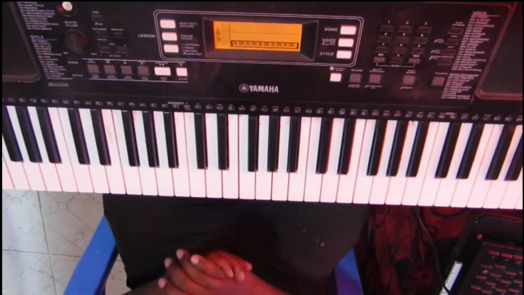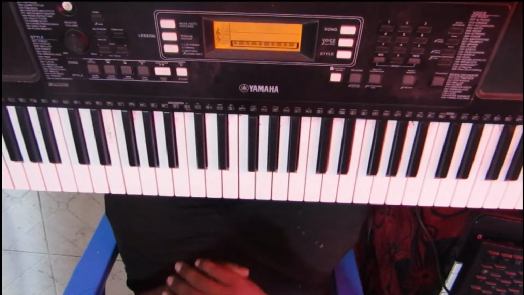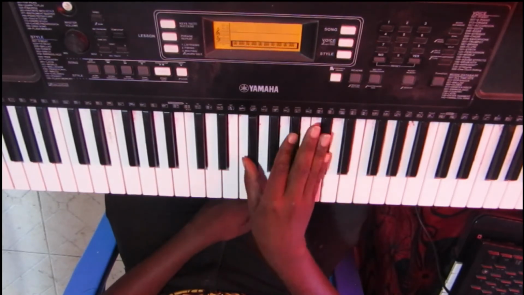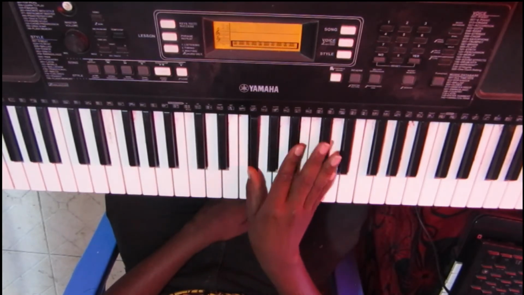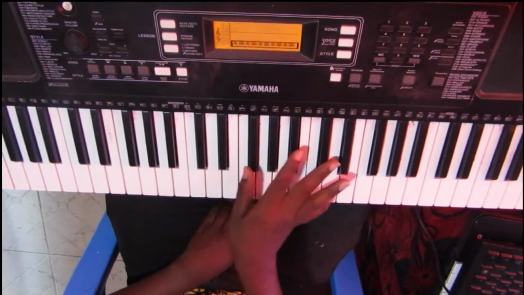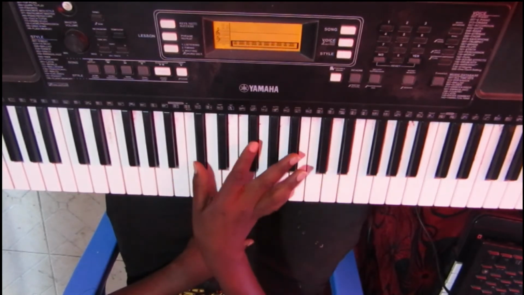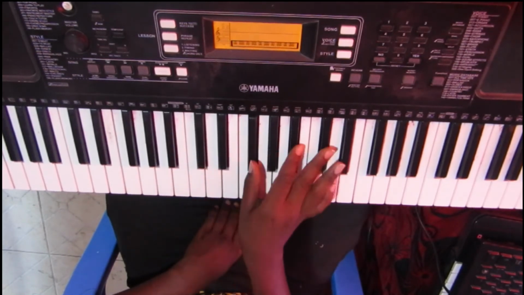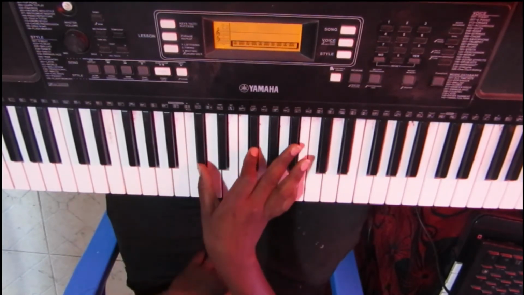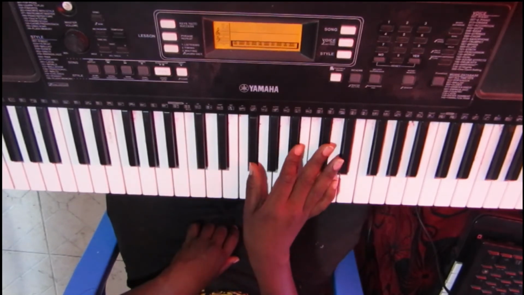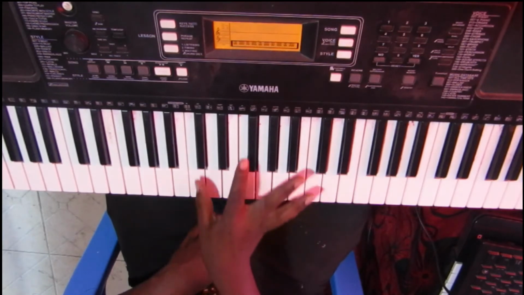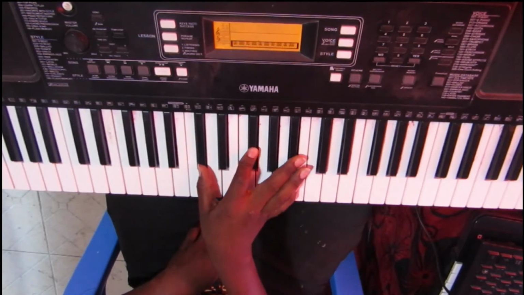Now that we have the melody, I have to teach you. We have to find the chords. Let's find our chords. So it's starting, Aulaye, Aulaye. Then back. So we are starting from F sharp.